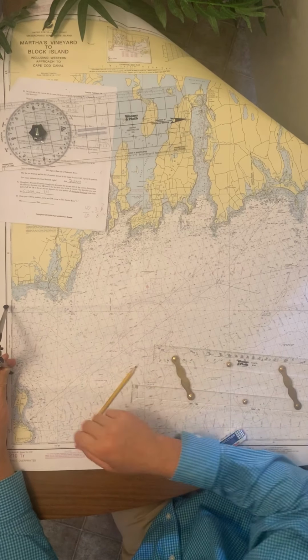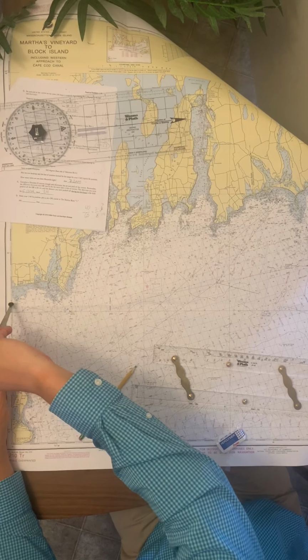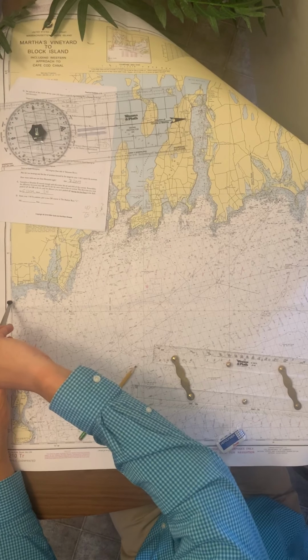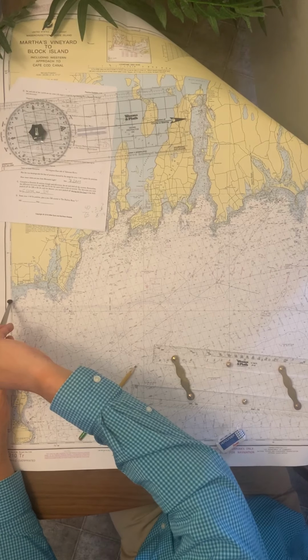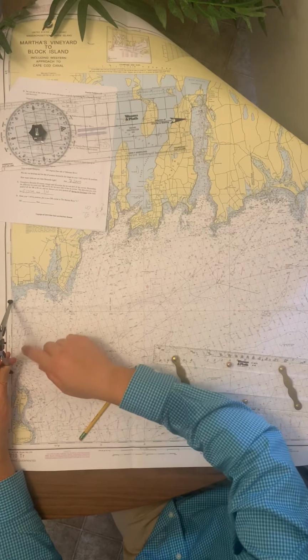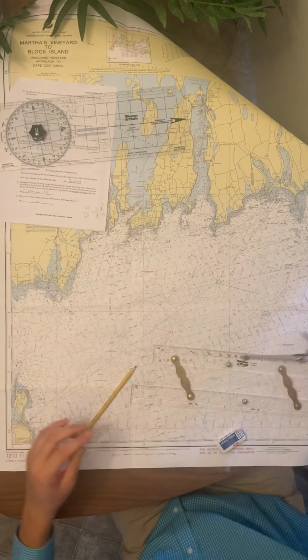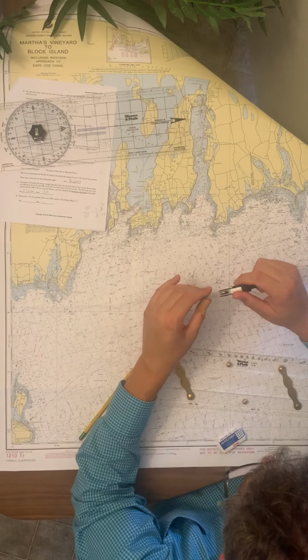Okay, so I don't want my hand to cover the video here, but check it out. We'll go to 6, which is right about there. So that's 6 nautical miles, or 6 knots in this case. 1, 2, 3, 4, 5, 6. Golden.